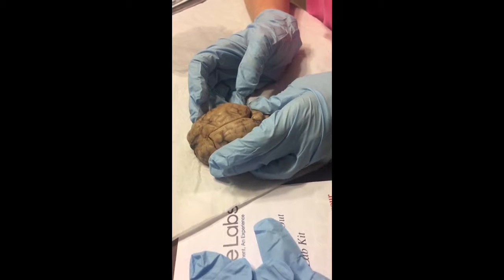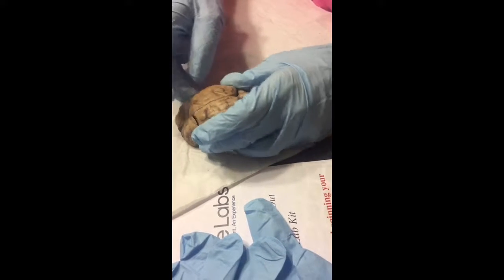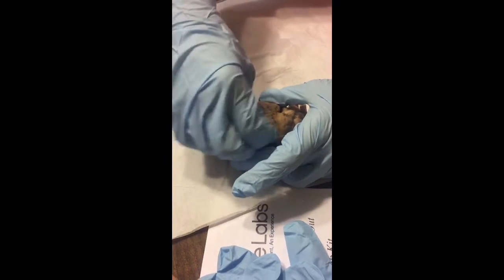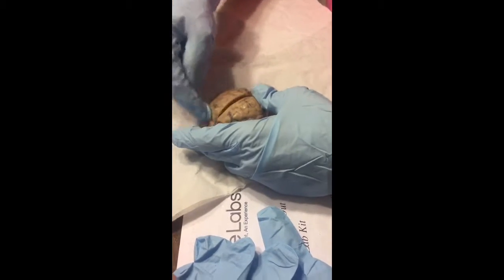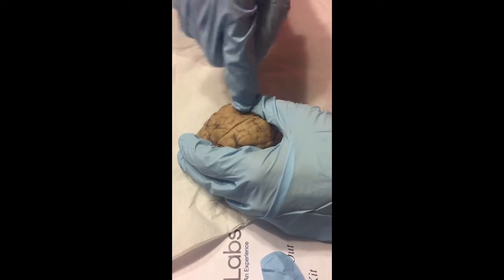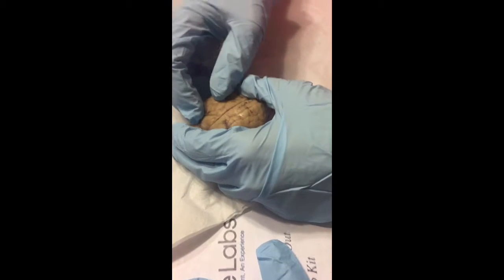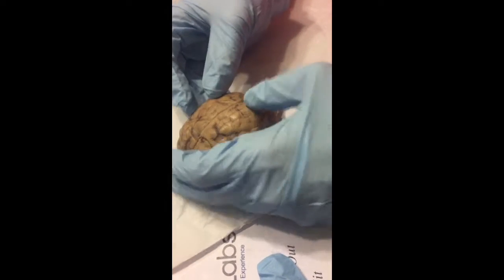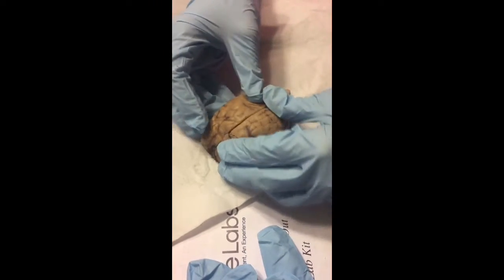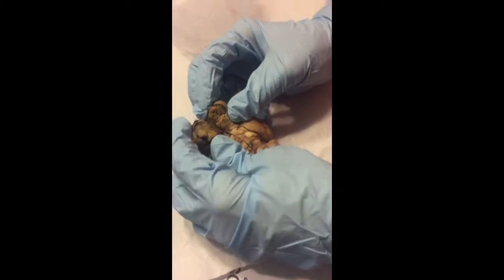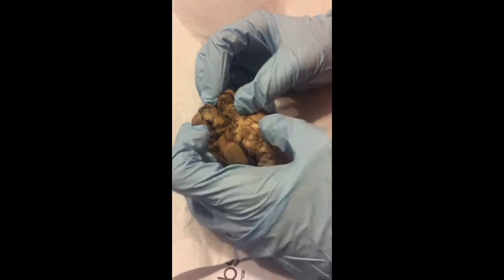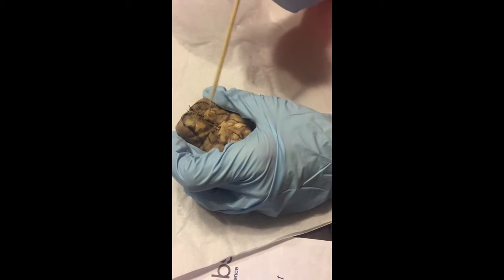The first term is dura mater, which is the outside layer, the skin here, the film. The cerebrum, which is all these little pieces here, that's the cerebrum. The longitudinal fissure, which would be, let's flip it over, right there in the middle.